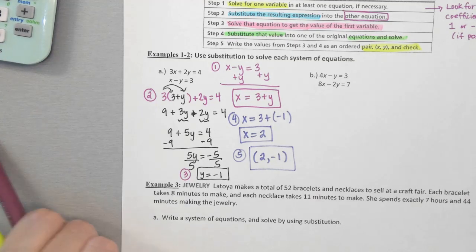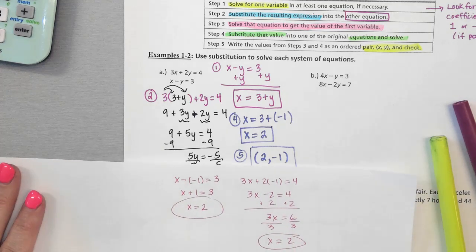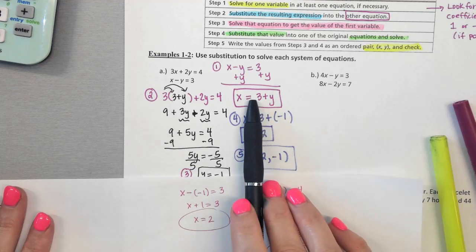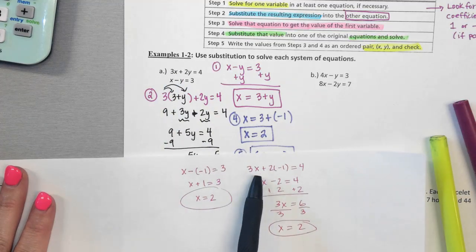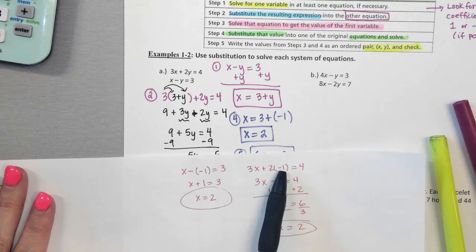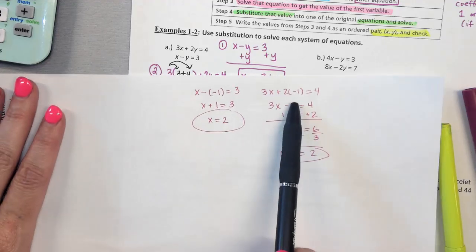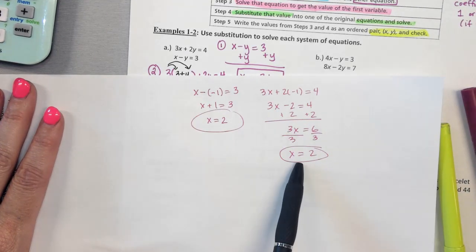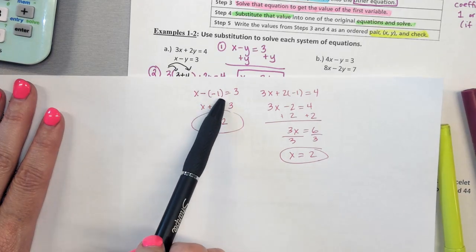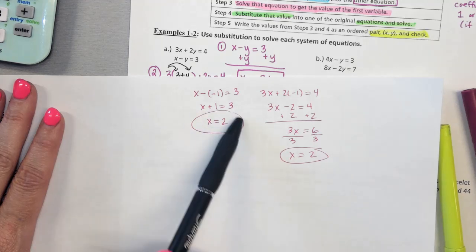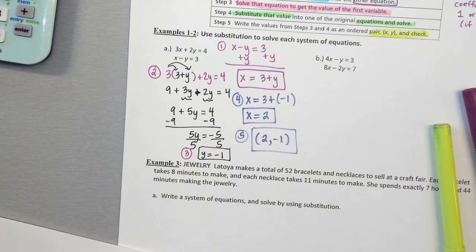Okay? So I did this on this paper. For step 4, if you didn't use this equation and wanted to use this equation to solve, you could plug in negative 1 for your y here. 3x plus 2 times negative 1 equals 4. If you solve that for x, you would still end up with x equals 2. You could use this equation, plug in negative 1. Minus and negatives are positive, subtract 1, x is 2. So there are 3 different equations you could use to get the same result.